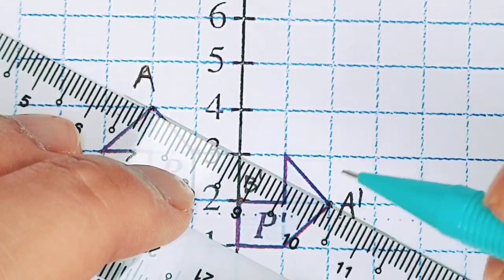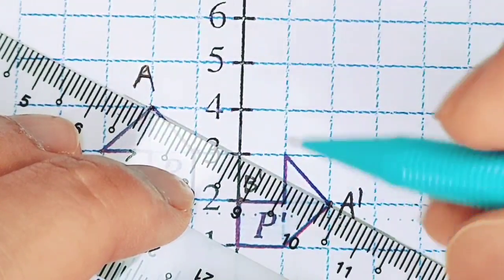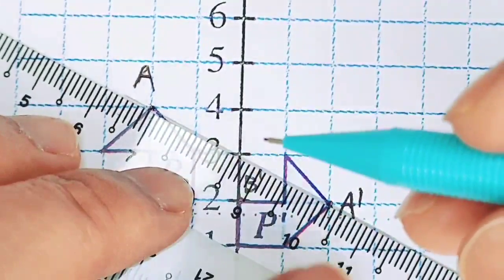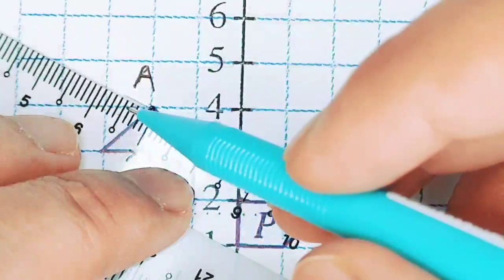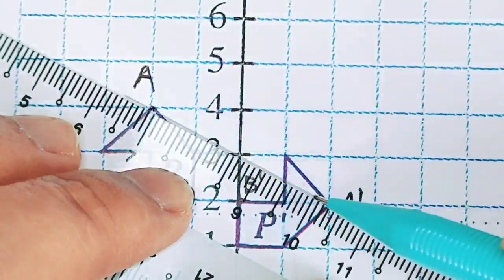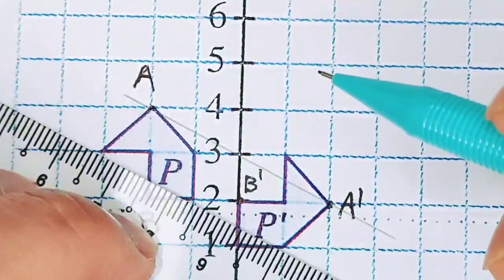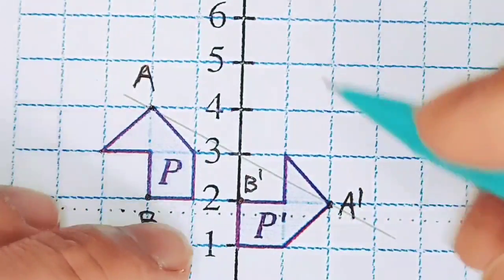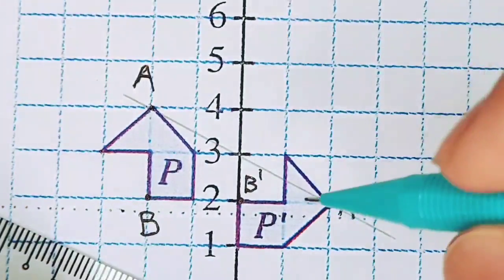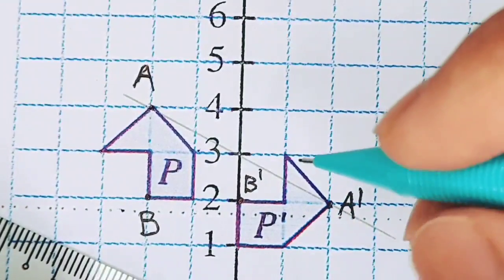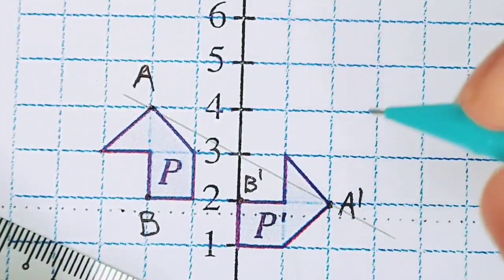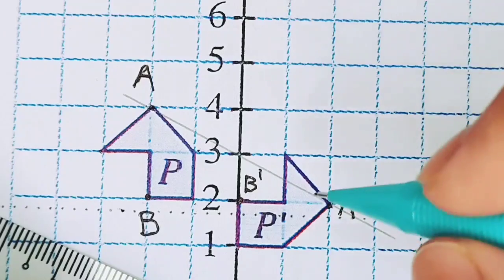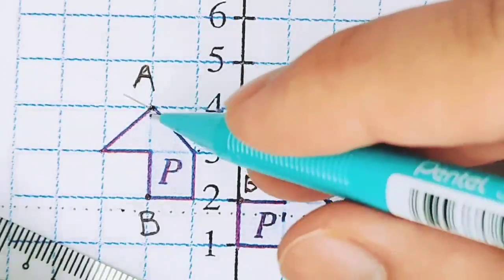Make sure your pencil tip is very sharp. If not, you know what you have to do: sharpen it with a sharpener. Okay, we got one.